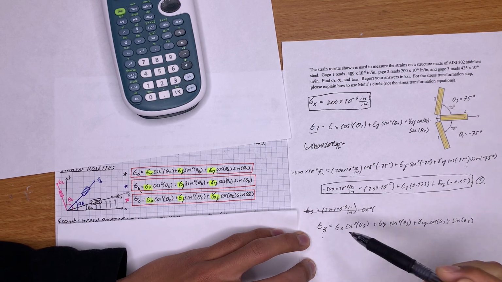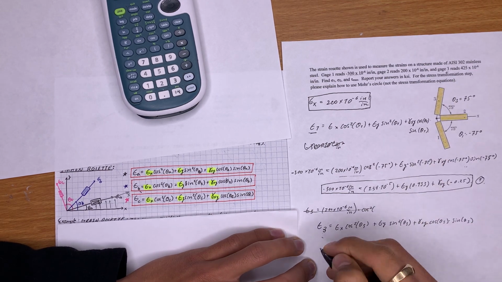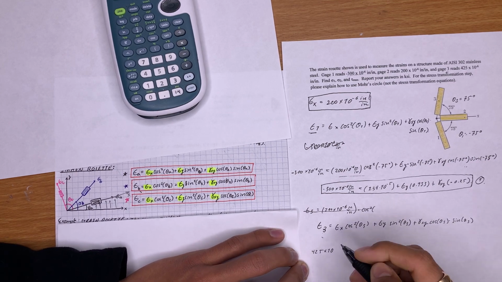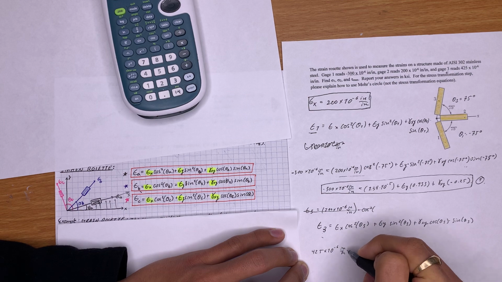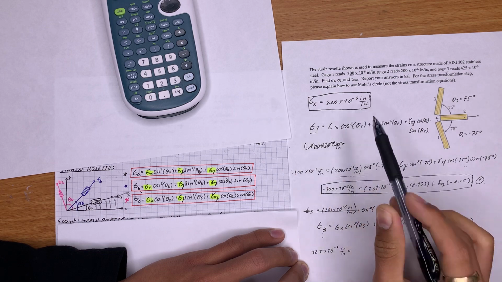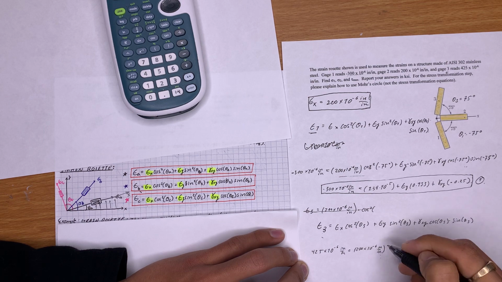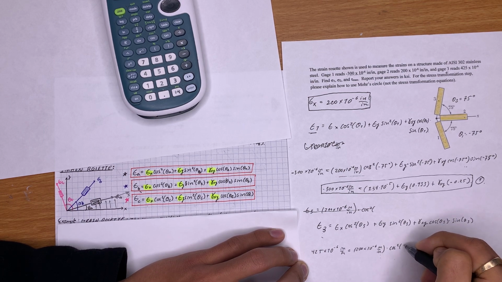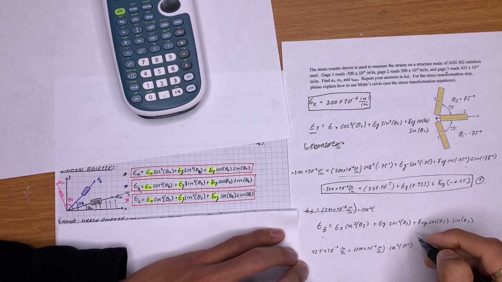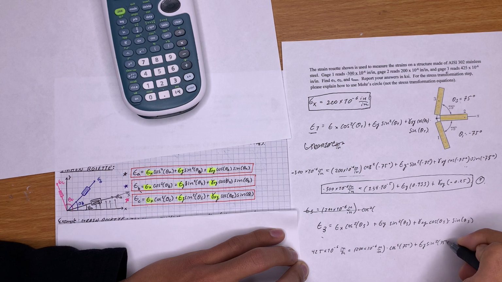So strain 3, sorry, is here on gauge 3, 425 times 10 to the minus 6 inches per inch, is equal to strain in the x, which is already given, so 200 times 10 to the minus 6 inches per inch multiplied by cosine squared of 75 degrees, positive now because it's positive here, plus strain in the y times sine squared of positive 75 degrees.